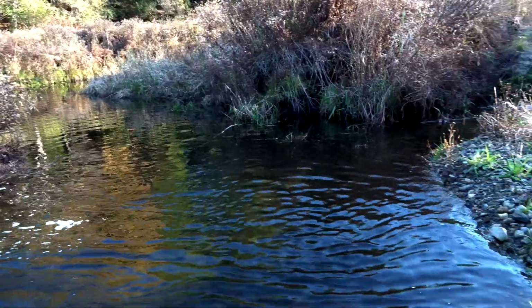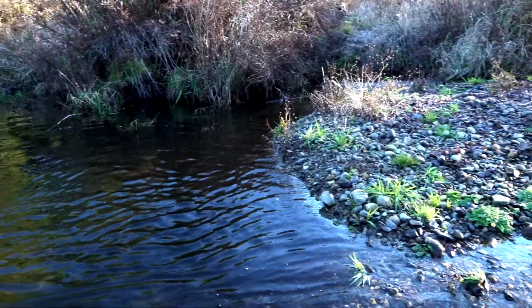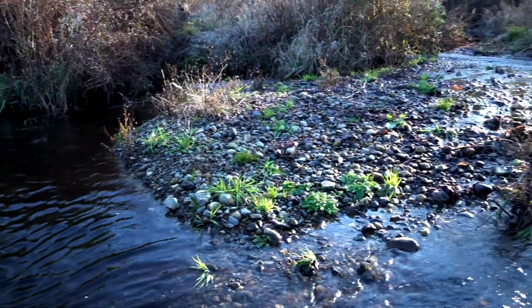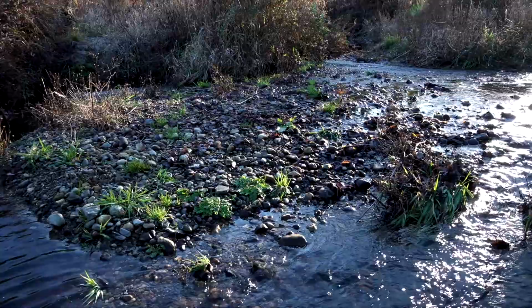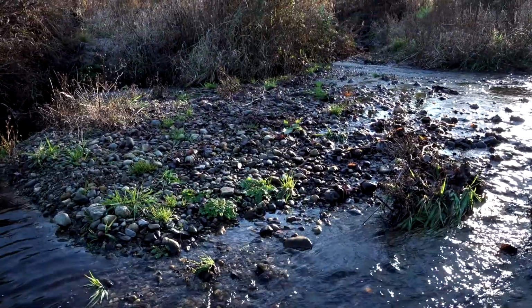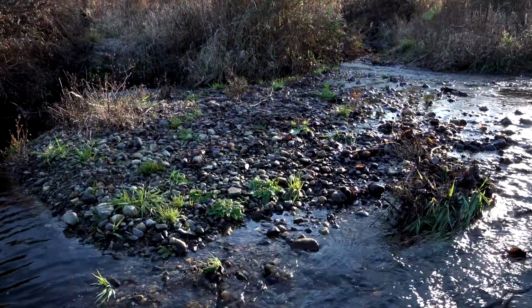Sometimes you see a mid-channel bar, and these are created by obstructions such as large woody debris or upstream of culverts where the culvert has been slowing down water and depositing sediment upstream.